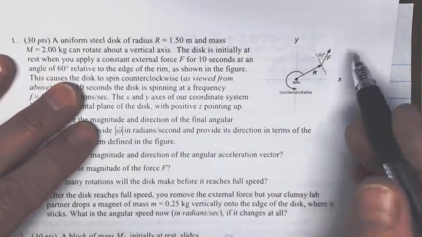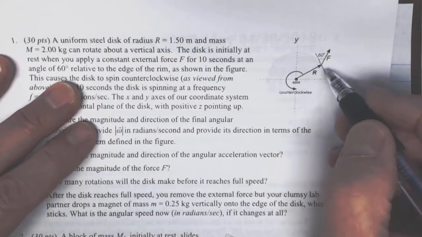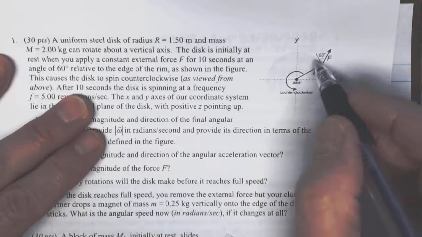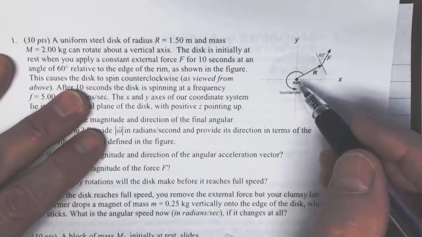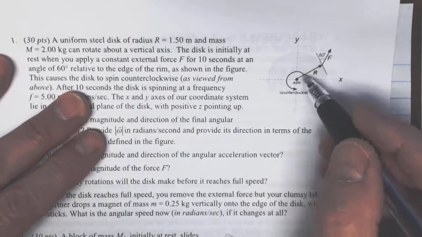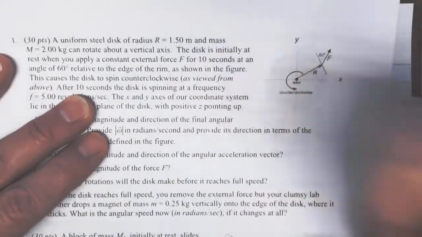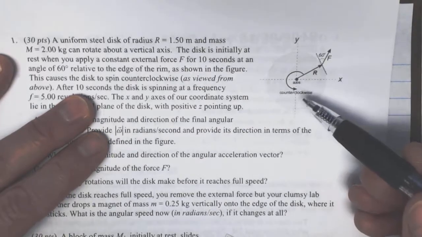It's initially at rest. You apply a force here at an angle with respect to a tangent to the edge of the rim. That angle is 60 degrees, and that makes this disc spin counterclockwise. That's a sense of the spin. That's not a direction of an angular velocity, remember. That angular velocity, by the right-hand rule, is coming out of the page towards you, because you curl your fingers of your right hand in this sense.